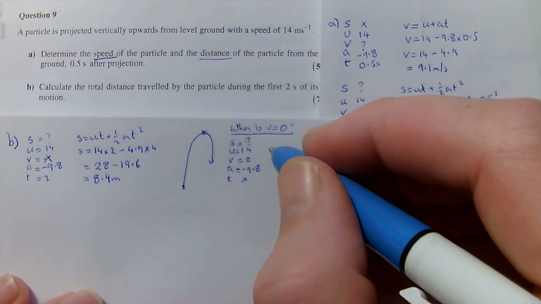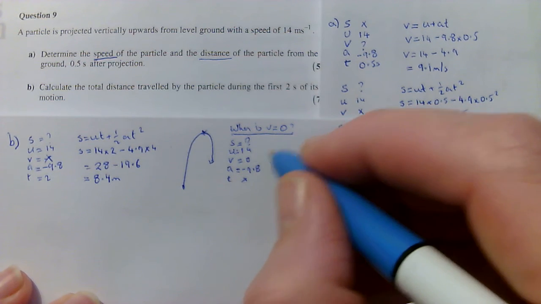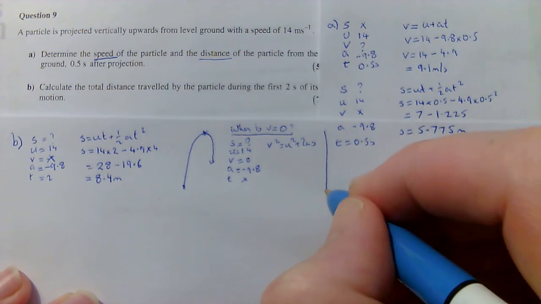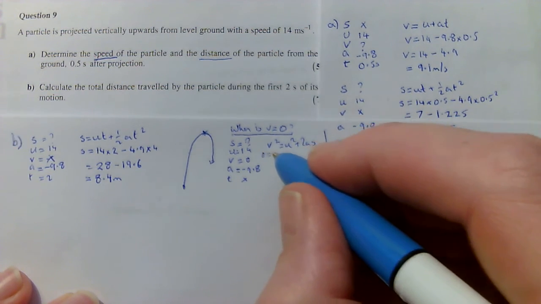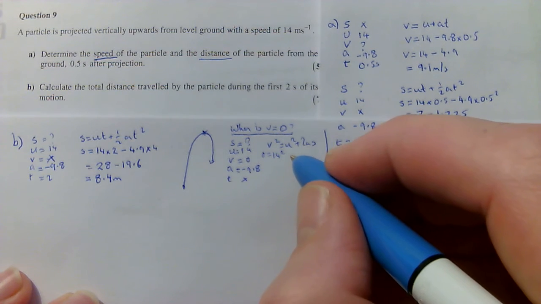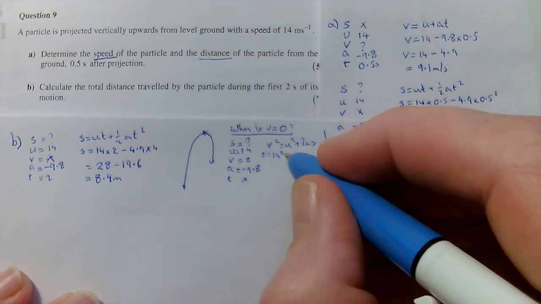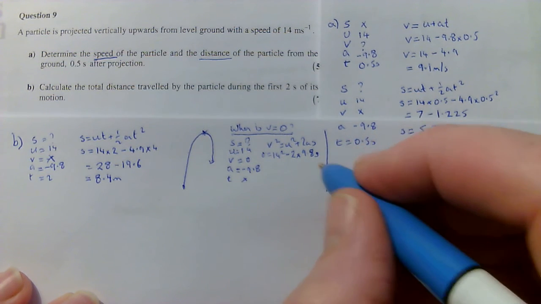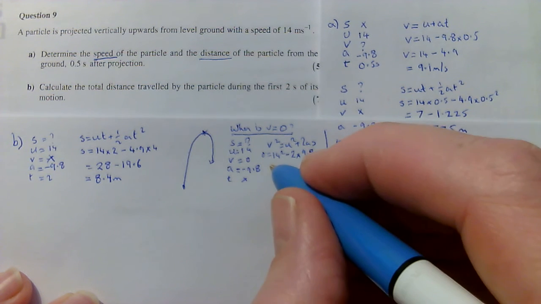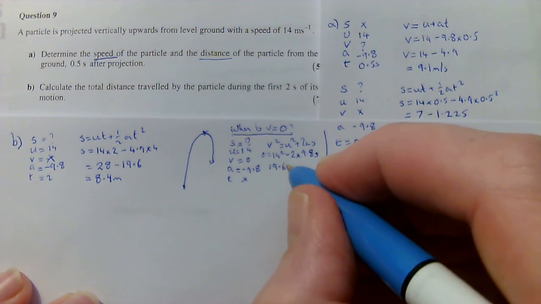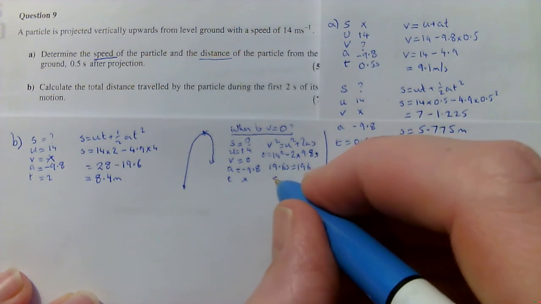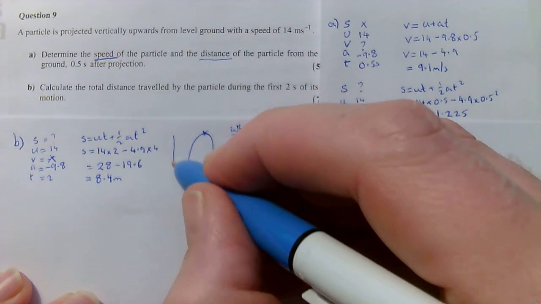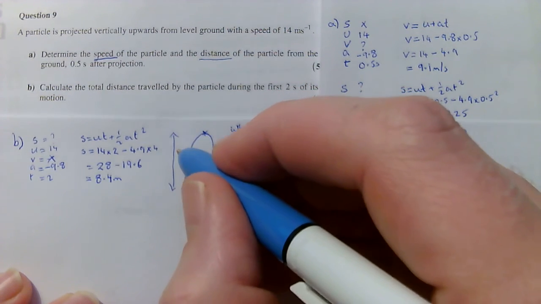So here I've got v squared equals u squared plus 2as, which tells me that 0 equals 14 squared minus 2 times 9.8 times S. So that gives me 19.6 S equals 196. So S is going to be 10 metres. So we know the maximum height now is 10 metres.